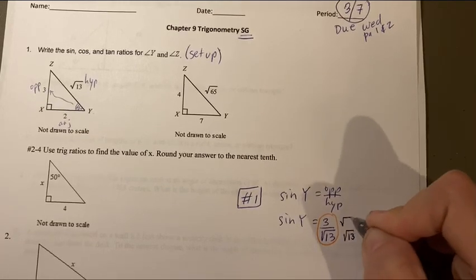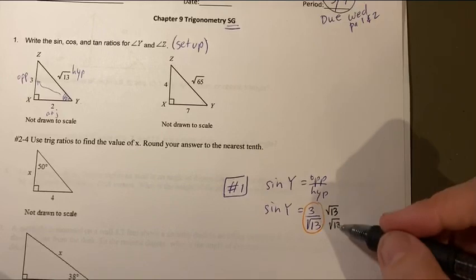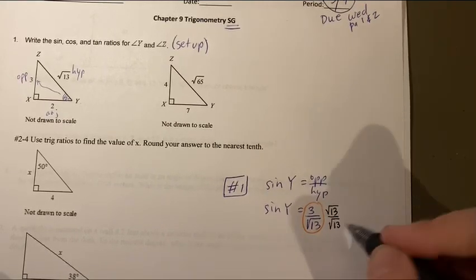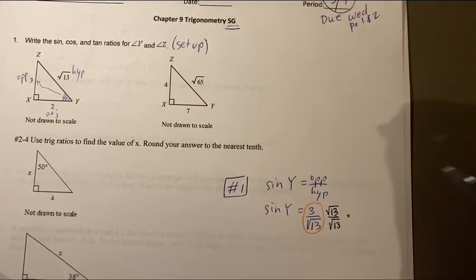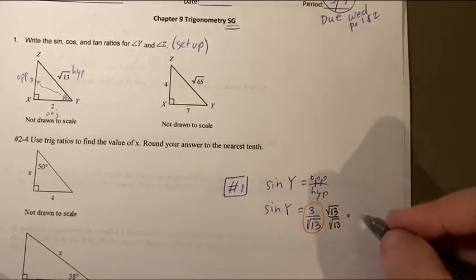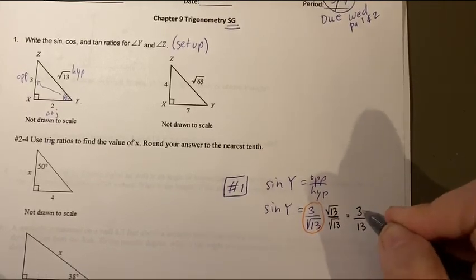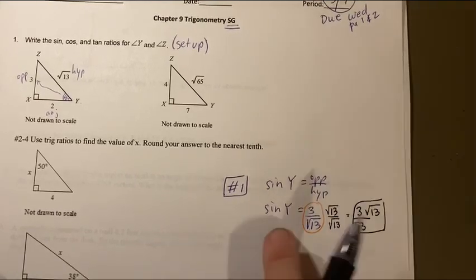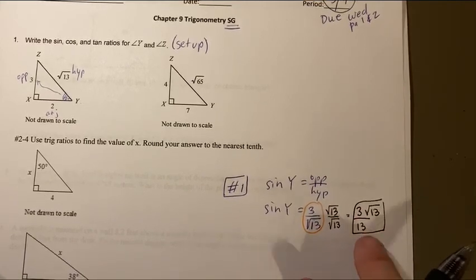If I multiply by the square root of 13 over the square root of 13, that's multiplying by 1. The denominator becomes the square root of 13 times the square root of 13, which is the square root of 169, and that's just plain old 13. So the denominator turns into regular 13, and I get this. So that is the sine of y. The sine of y is this ratio.